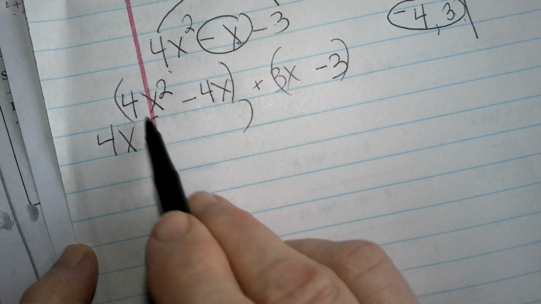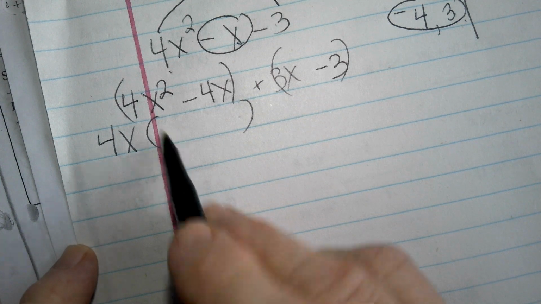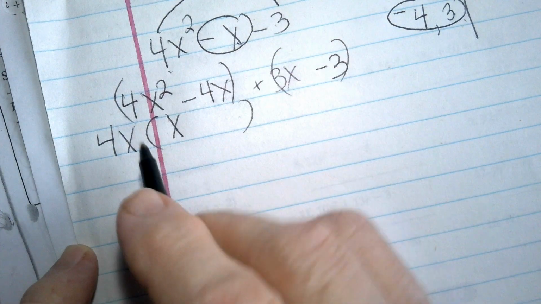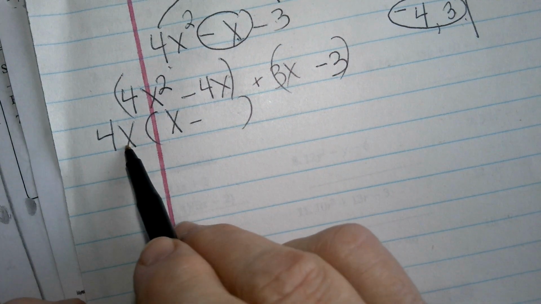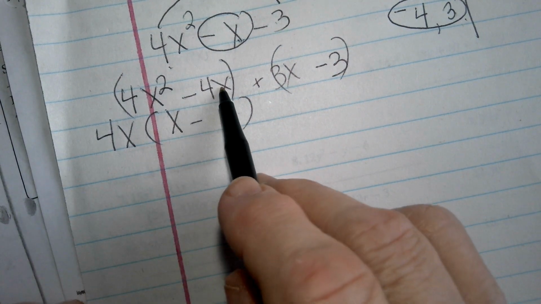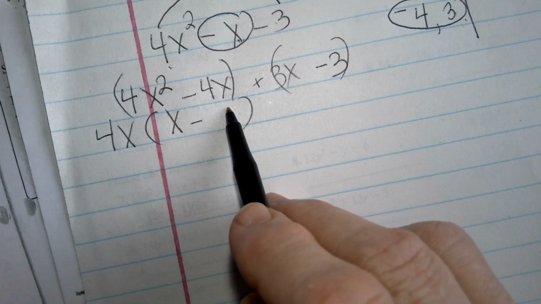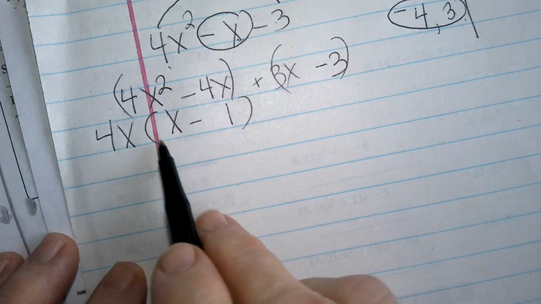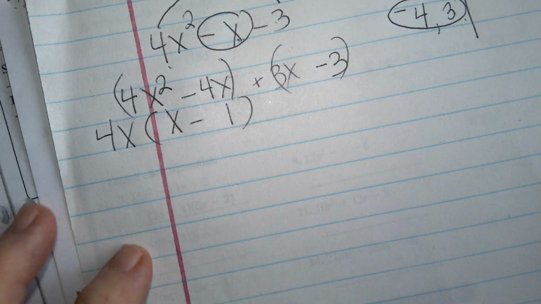4x times what will give me 4x squared? Just an x. And double check, 4x times x is that. Minus 4x times what will give me 4x? A 1. Very good. A 1. So that's the factor. That's how your last page on your test should have looked.